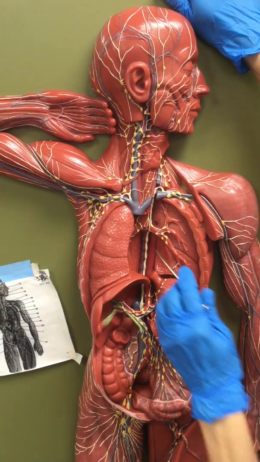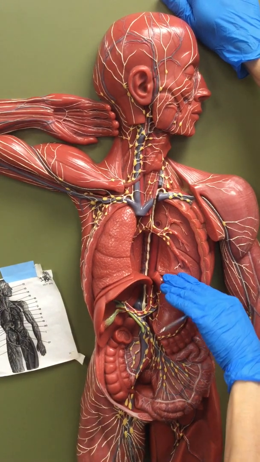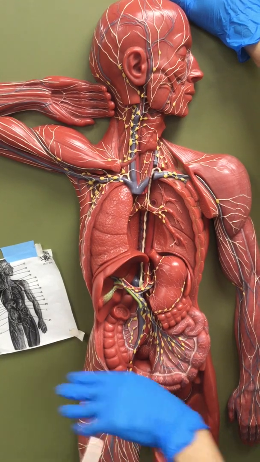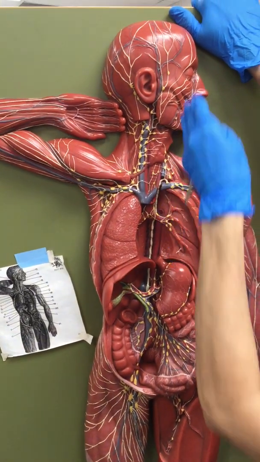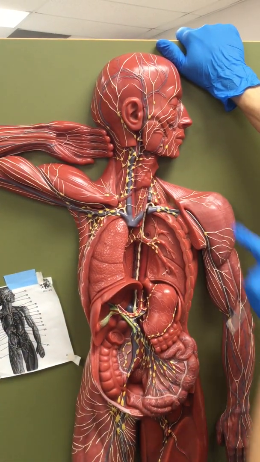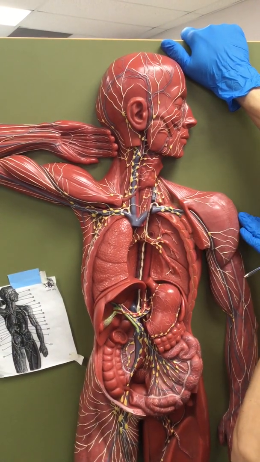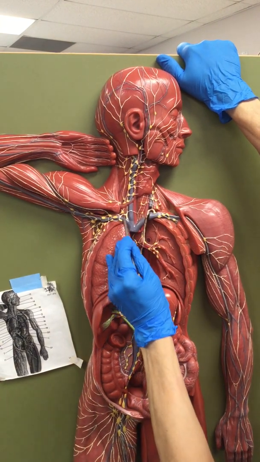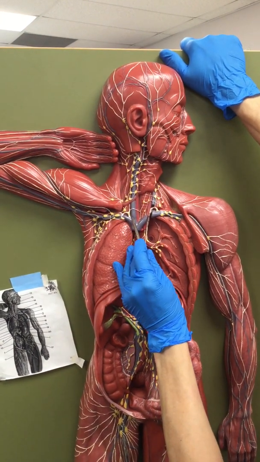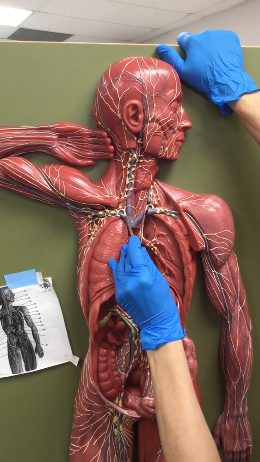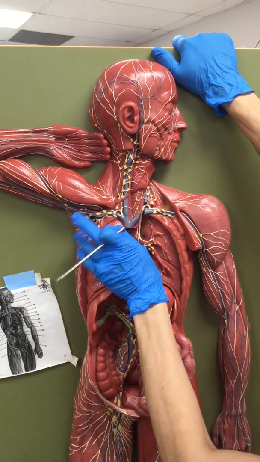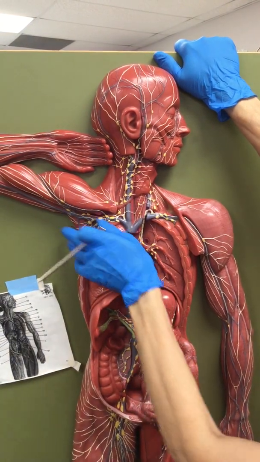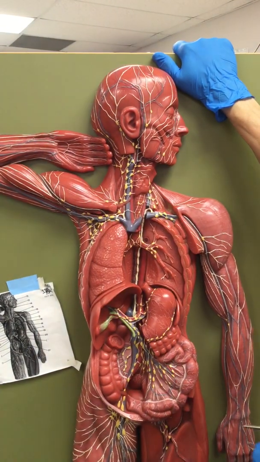Okay. Now this thoracic duct drains all the lymph from below the diaphragm, right and left side, and everything on the left side of the body, including the arm, the thorax, and the left side of the head. Now the right lymphatic duct, which is this, drains the lymph into the right subclavian vein, from the right side above the diaphragm, including the thorax, the arm, and the right side of the head.